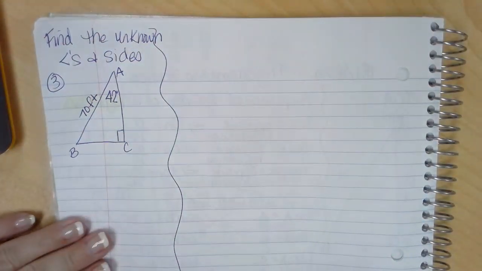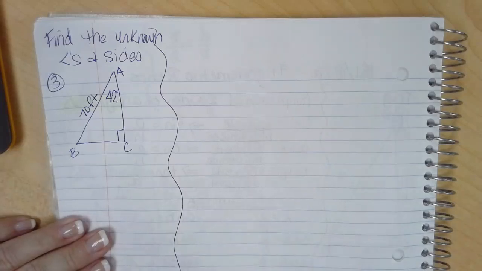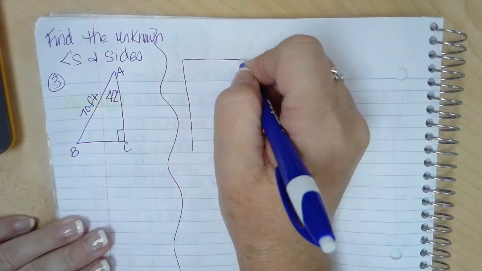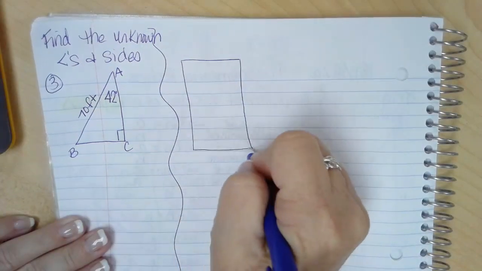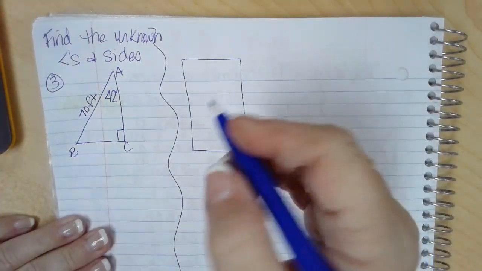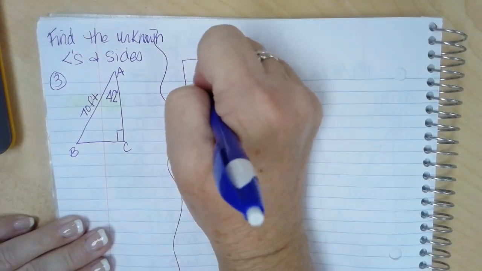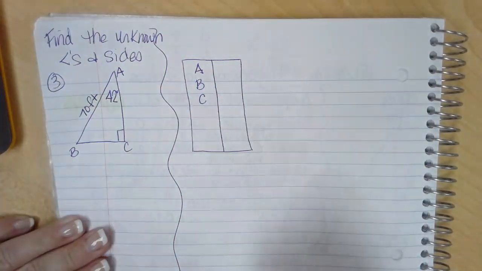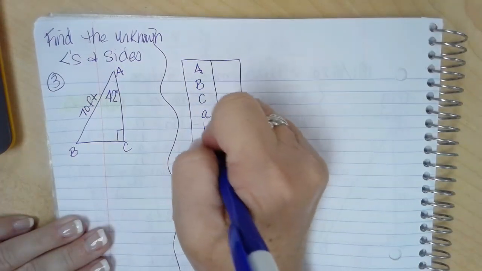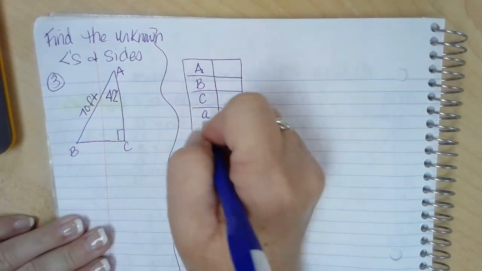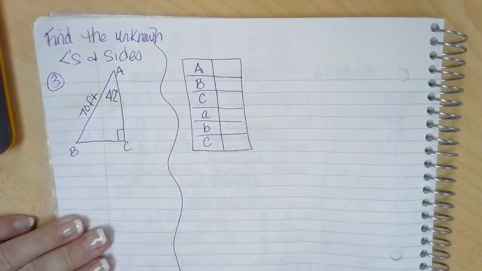Now, it's wanting us to find all angles and sides. So that I don't forget any of them, I'm going to go ahead and make a chart over here. I'm going to do angle A, angle B, angle C, and then little a, little b, little c, because I want to find all the angles, all the sides.